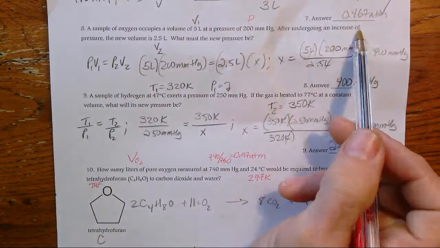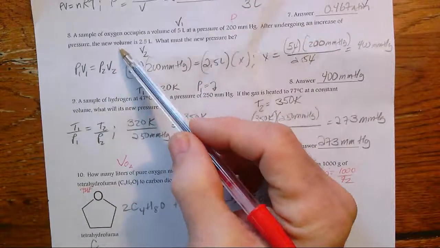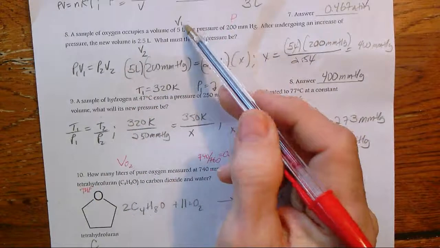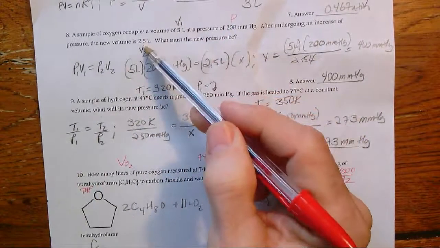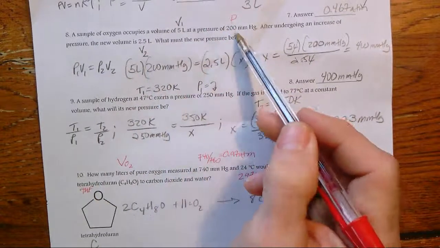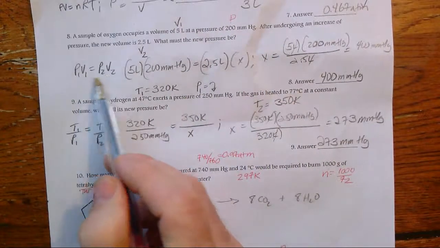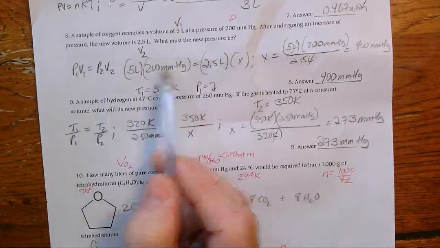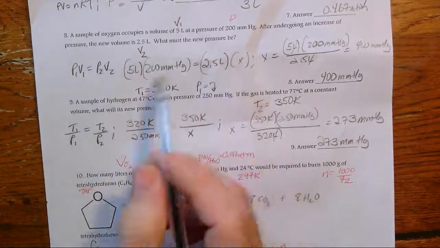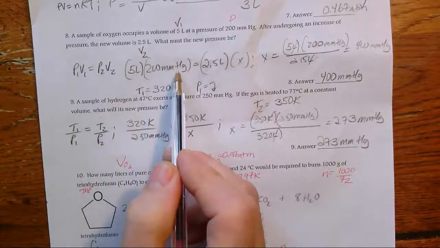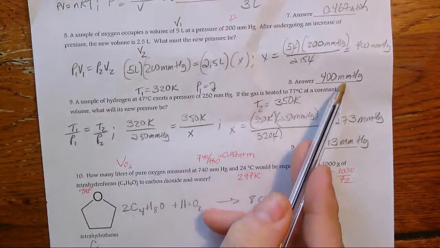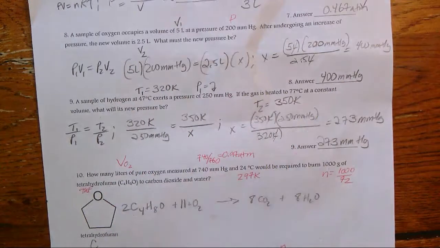And it's going to increase its pressure, fine, and so that means the volume should go down. And hey, look, the volume's going down by half, 5 to 2.5. The pressure is going to double. The answer is going to be 400 millimeters of mercury, and it is. But go ahead and write down the formula, punch in your units with 1x. Don't just write numbers, write the units as well. Solve for x, 400 millimeters of mercury, bada bing.